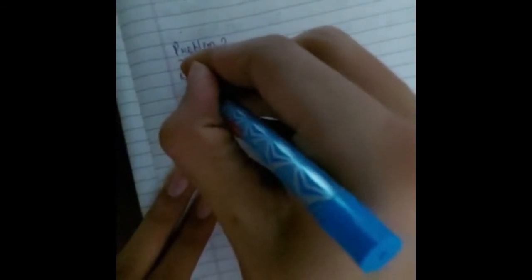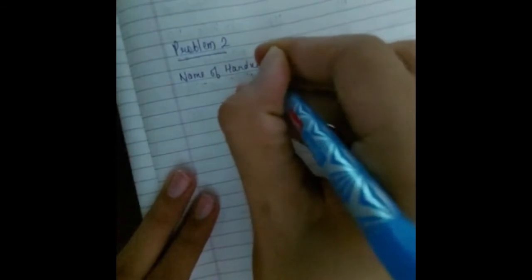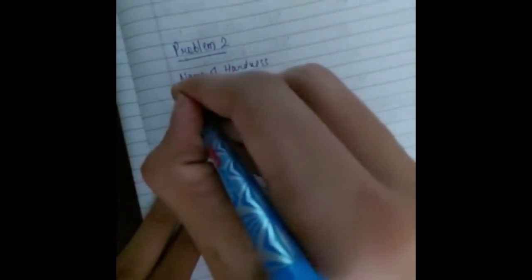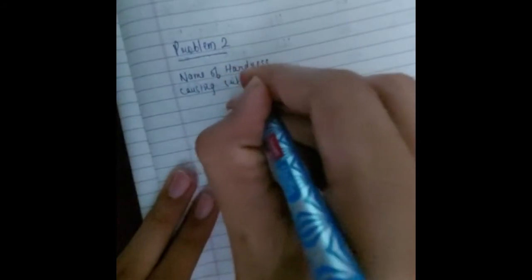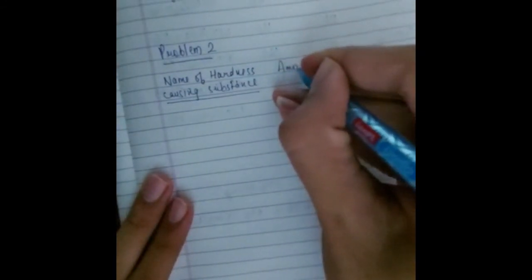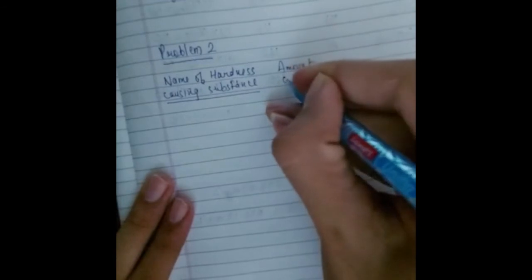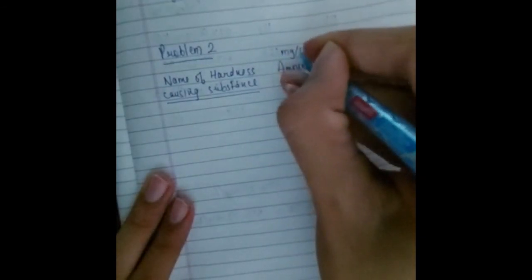So name of hardness causing substance, and then amount given. So this is in milligrams per liter.